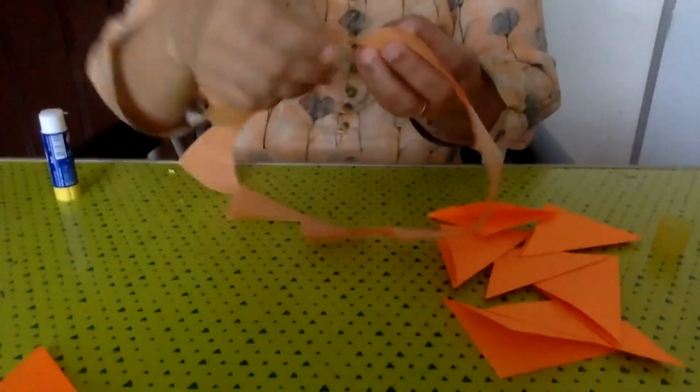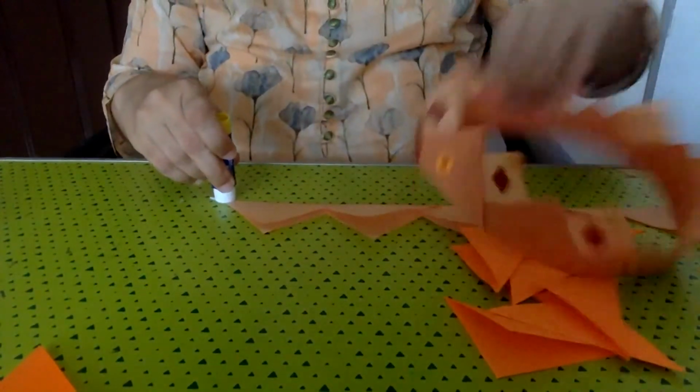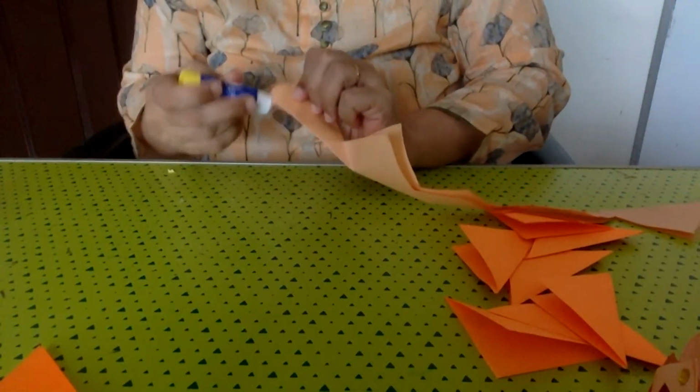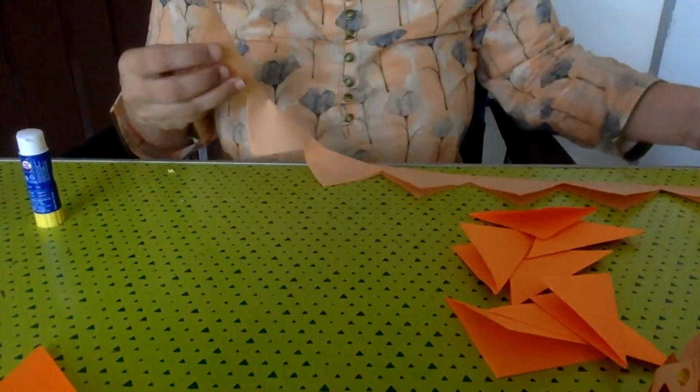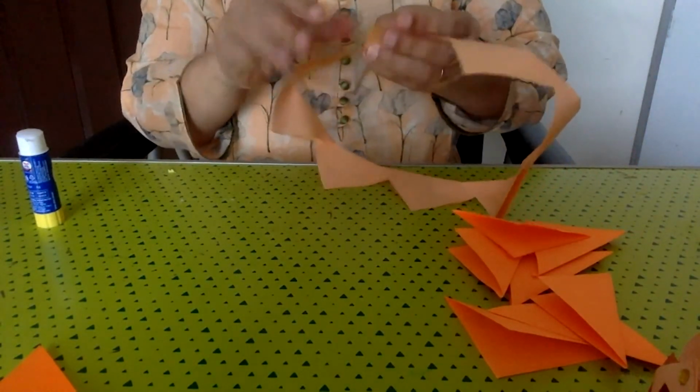Okay, next we are going to join this crown again in the same way by putting glue at this end and inserting it in the other. So now we've made a ring.